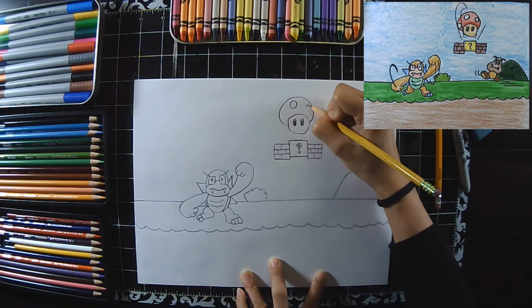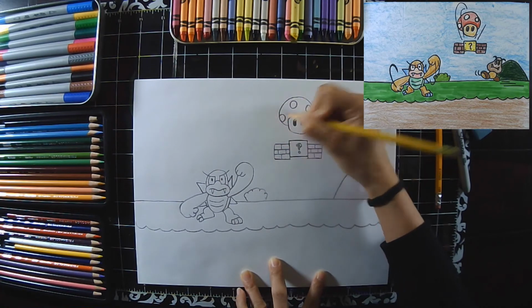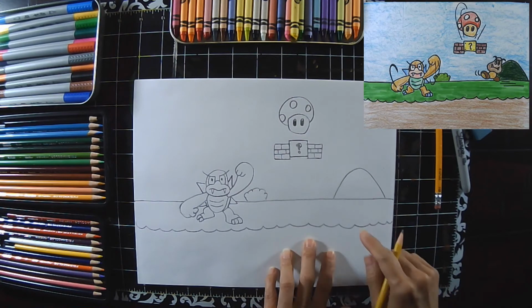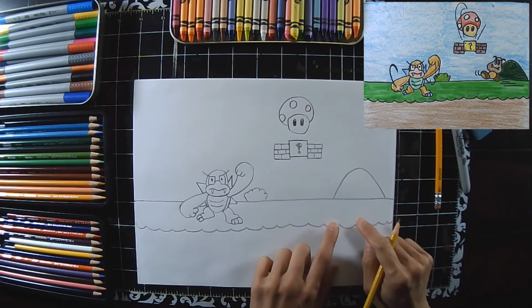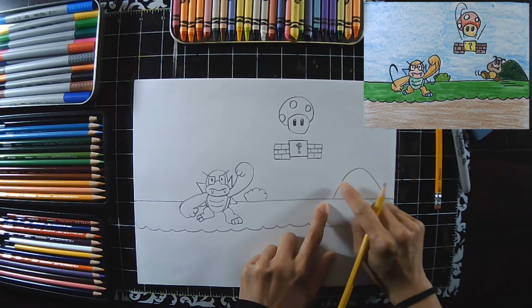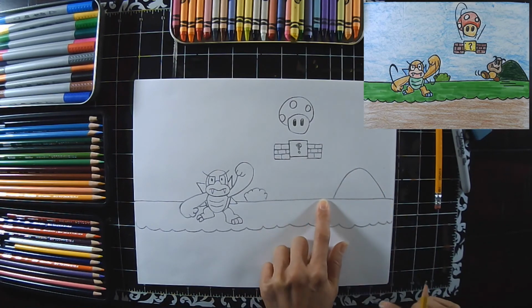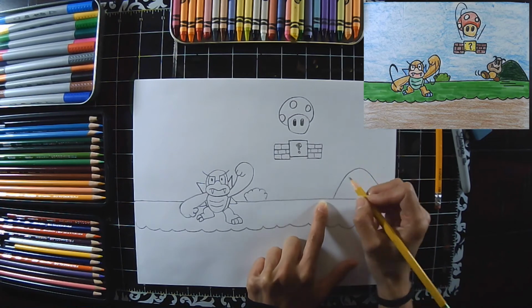And then we have some dots for the top of our mushroom. Okay, and I want to add one more character. Our last character is going to come right about here, so I'm going to be doing some erasing right about here. And this character is called a Goomba.